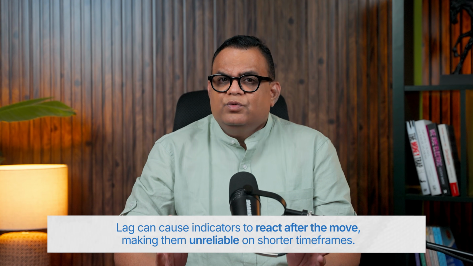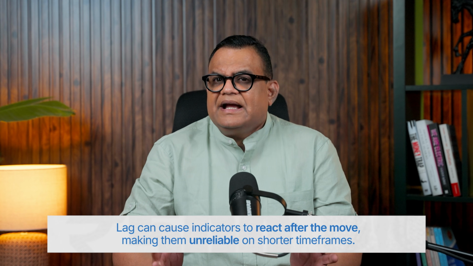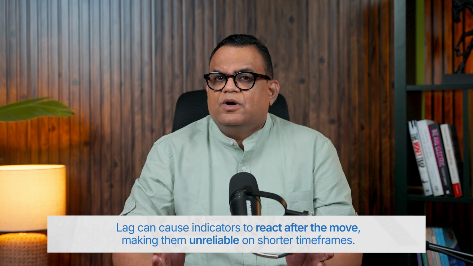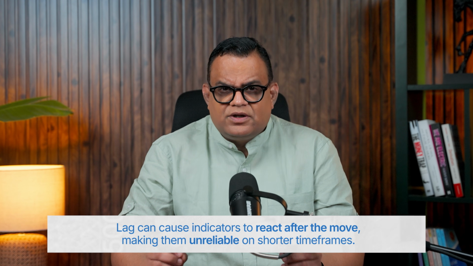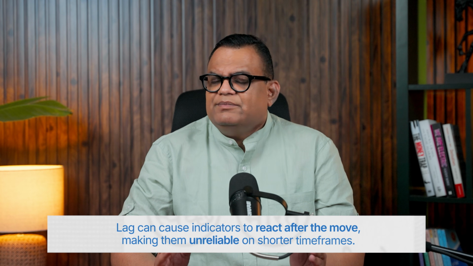It's simple, elegant, and incredibly useful for making comparisons and spotting trends. But it also has its downsides. An average is only a representation, not the thing in itself. And depending on the context, it can introduce lag, which means the indicator may react only after the market has already moved. And on shorter time frames, that can be a big issue.